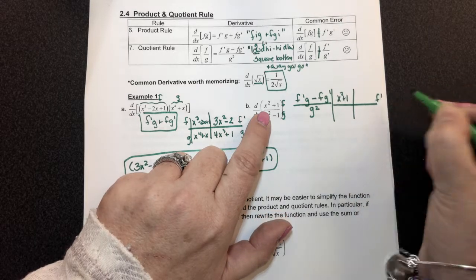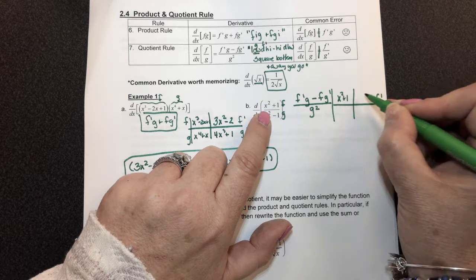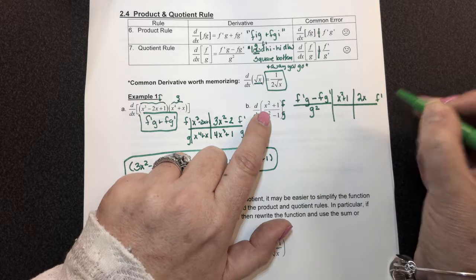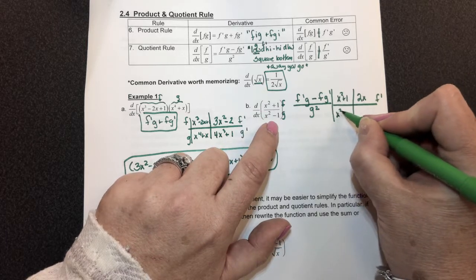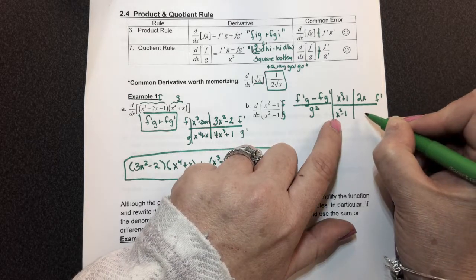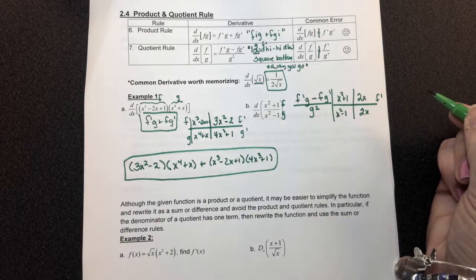So then what is f prime going to be if the numerator is x squared plus 1? Well, what's the derivative of x squared? 2x. The derivative of 1 is 0. G is the denominator of x squared minus 1. So what's the derivative of x squared? The derivative of x squared is 2x, and then the derivative of minus 1 is 0.